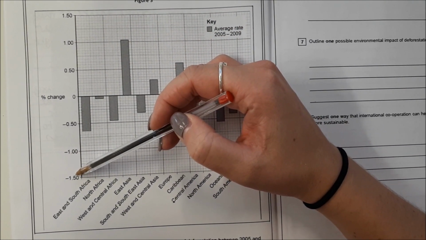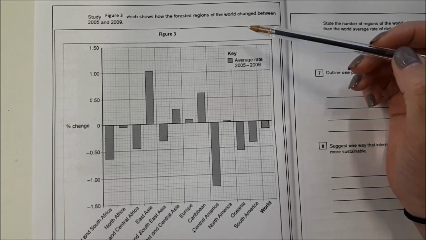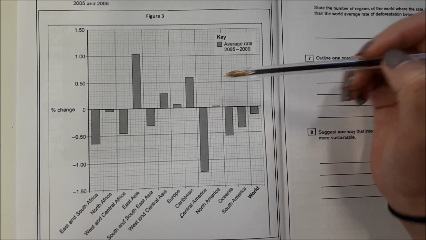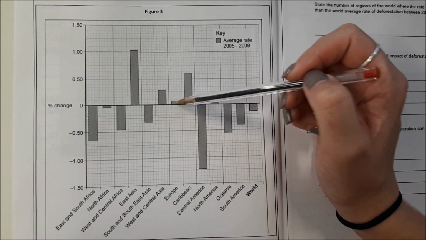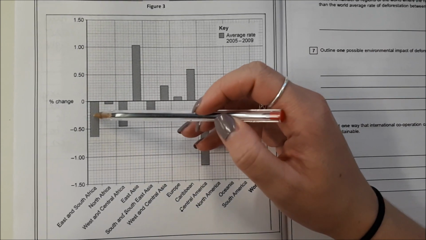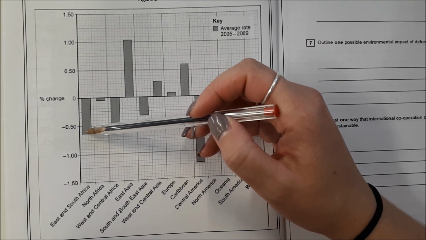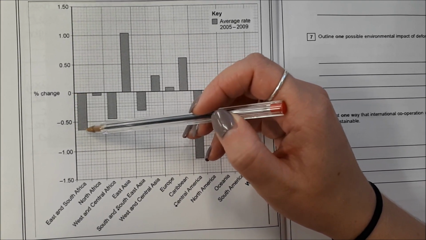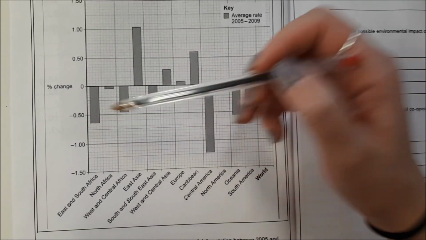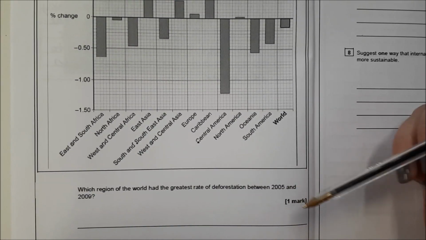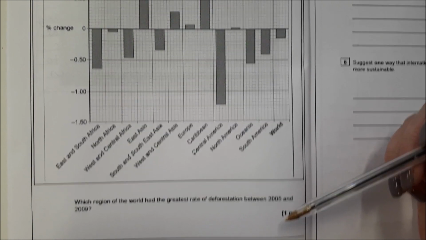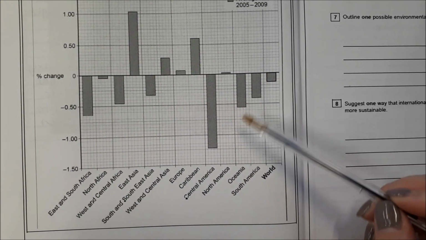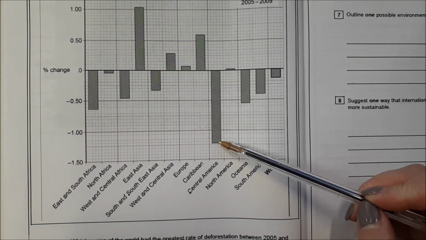According to the title, forested regions of the world and how they've changed, these bars represent where more trees have grown, and these bars represent where trees have been cut down, because there is a negative change. So we have less trees. So when we look at our question, which region had the greatest rate of deforestation? Well, which one of the bars that are negative is the largest? It's Central America.